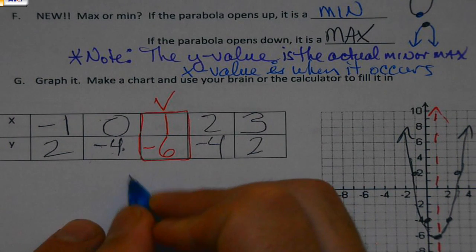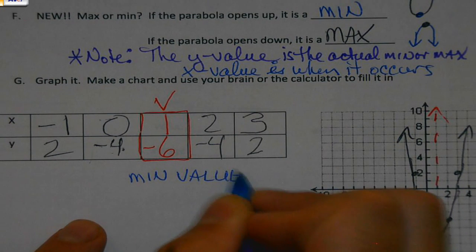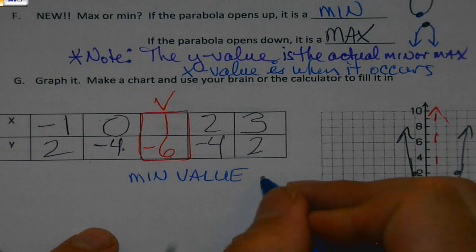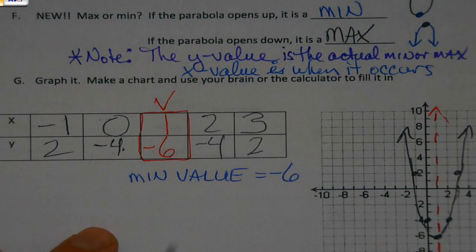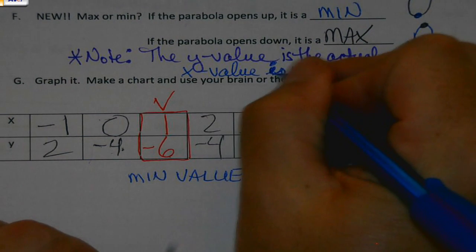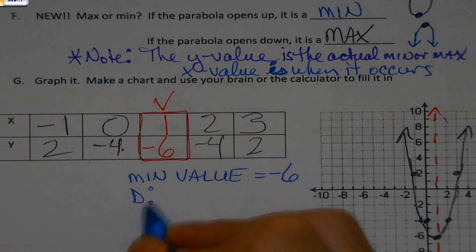So here, for instance, since I have a min, my min value is just the y value of my vertex. I can physically see that, too, on the graph. That's as low as I go, the -6. The x value is when it actually is going to occur. So I get my min value, which would be -6.